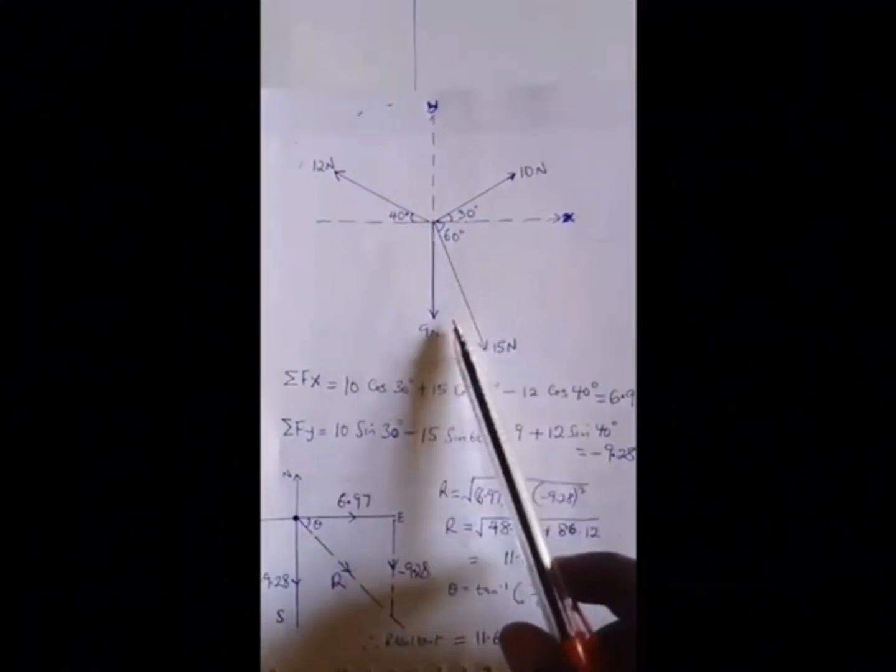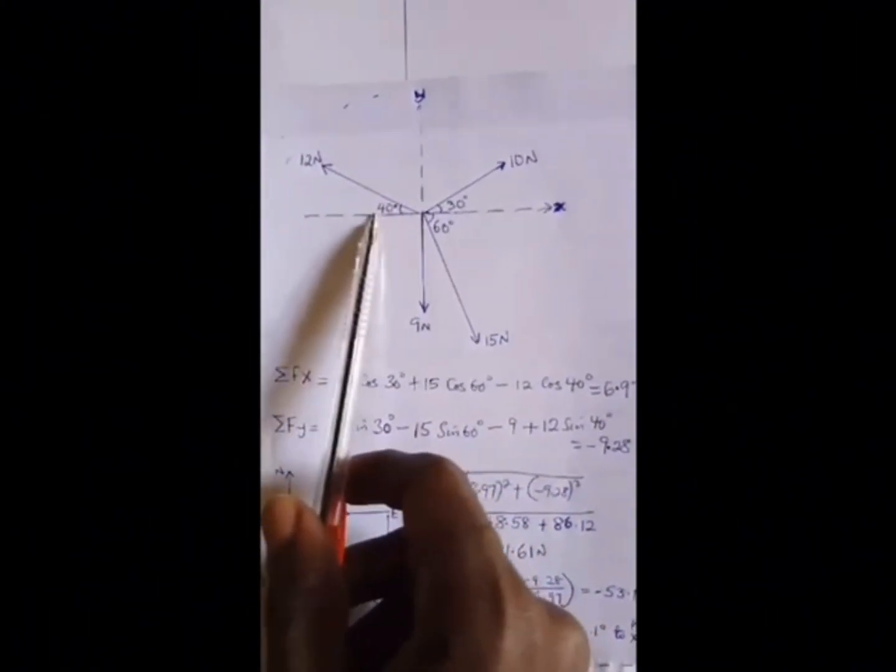Then you have your 15. So your 15 Newton force is also inclined, and 60 degrees is just adjacent to the horizontal axis. So 15 cos 60. So we're adding it up, plus 15 cos 60. That's the horizontal component of this 15 Newton force. And then the 12 Newton force is inclined at 40 degrees to the horizontal, but it's in the negative of x. So it's minus that, minus 12 cos 40.